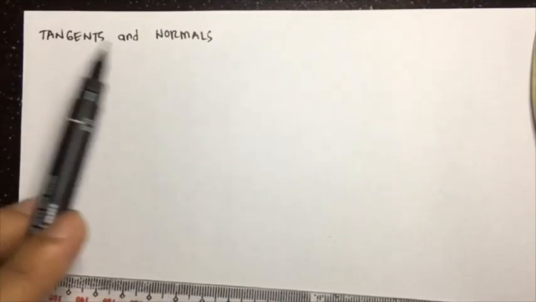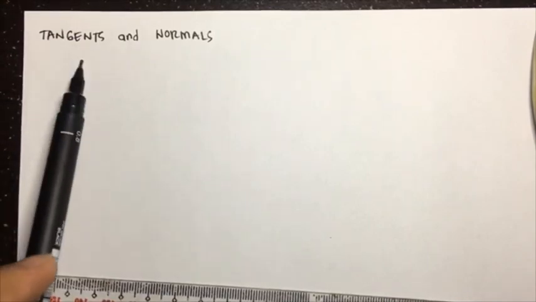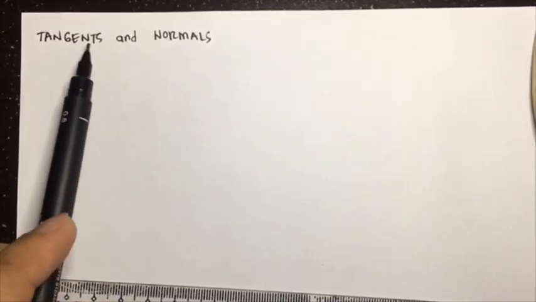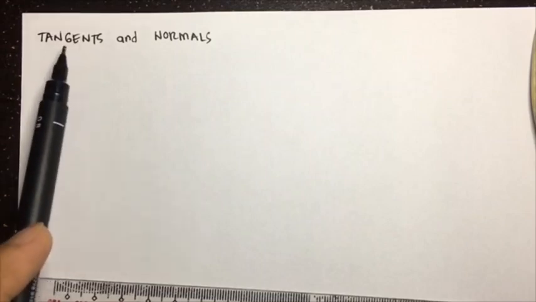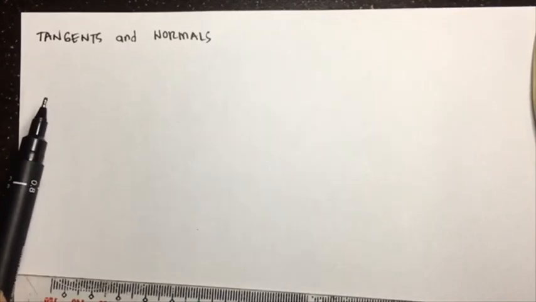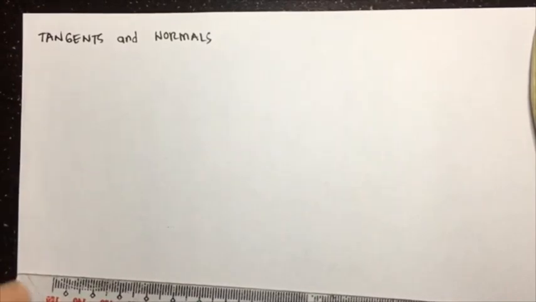So for this video, I will be teaching you how to solve for the equations of the tangents and normals to a given curve. When we say tangent, a tangent is a line intersecting a curve at a single point. Meaning, it's a line that passes through the curve at one point only.